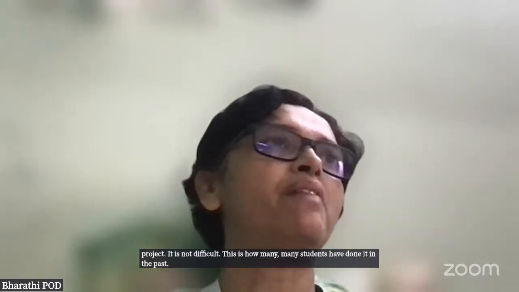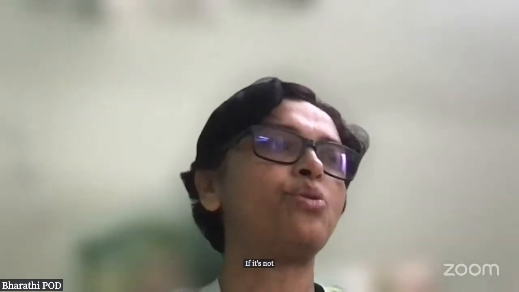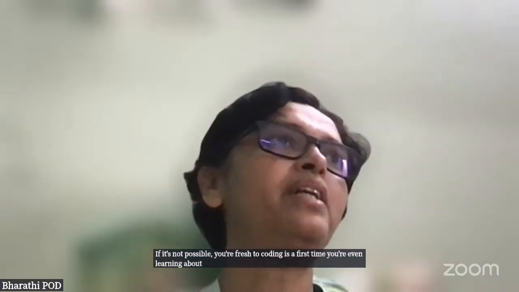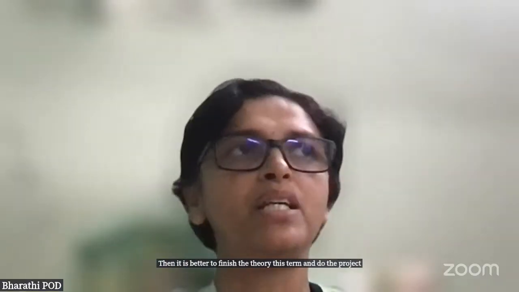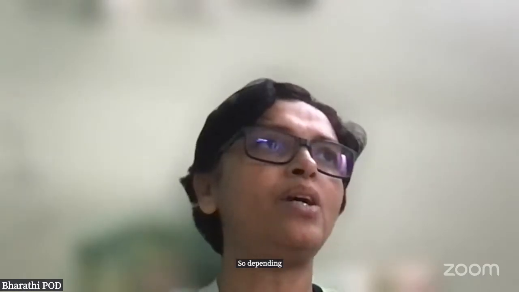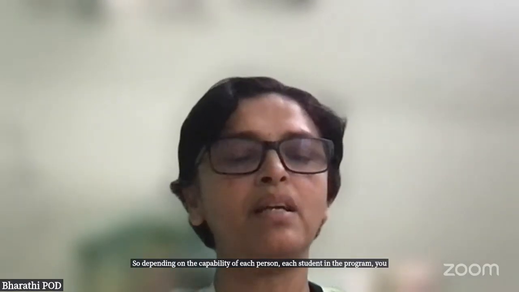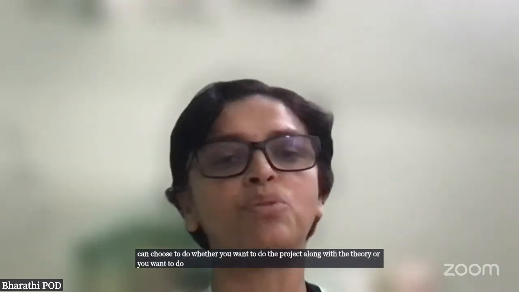But then you have to really put time and effort into that. If you're fresh to coding, and it's the first time you're even learning about applications, then it is better to finish the theory this term and do the project the next term. So depending on the capability of each student, you can choose to do the project along with the theory or after the theory course.